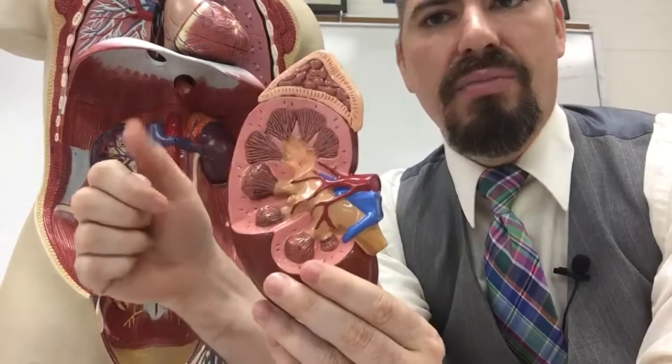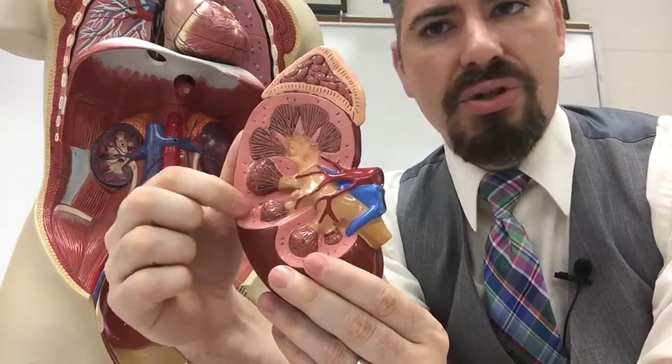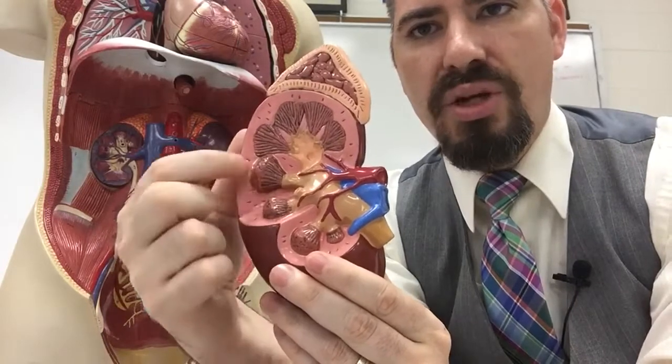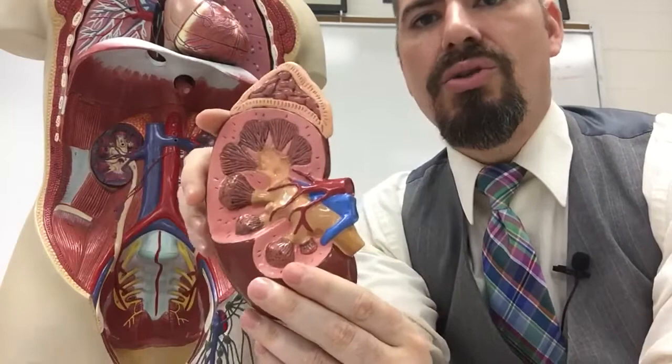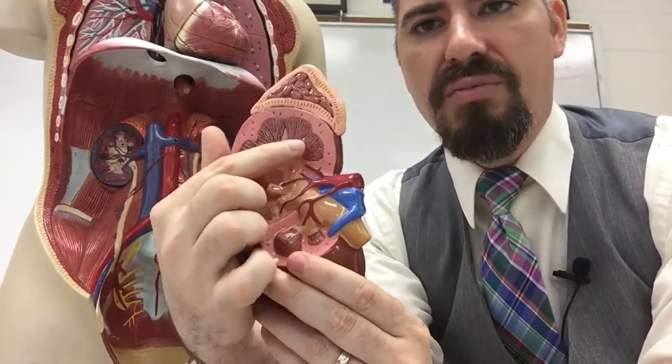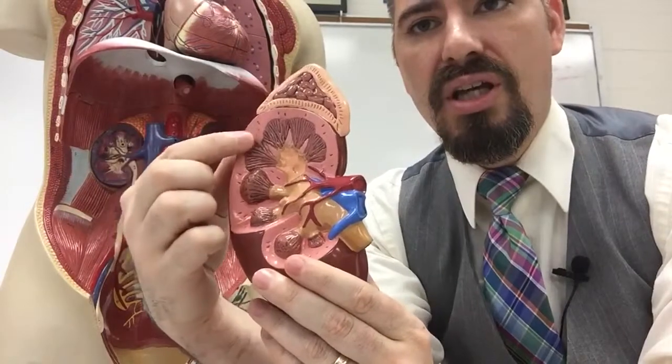Those are the pyramids. Notice also that at some point, some of this cortical tissue, the cortex, goes in between the pyramids. That place that goes in between, that's called a renal column. So we have column, pyramid, column, pyramid, column, pyramid as we go through. But the tissue type is the cortex and the medulla.